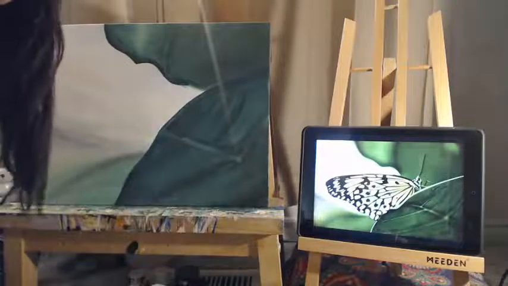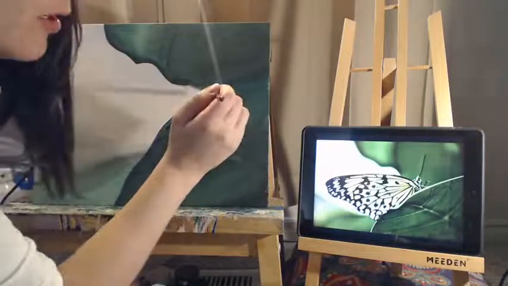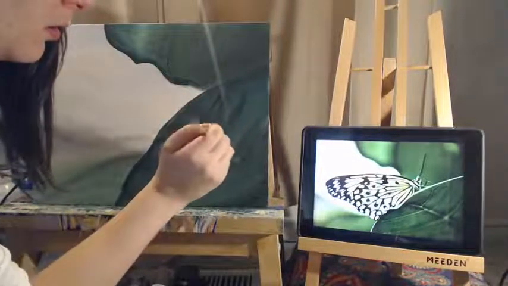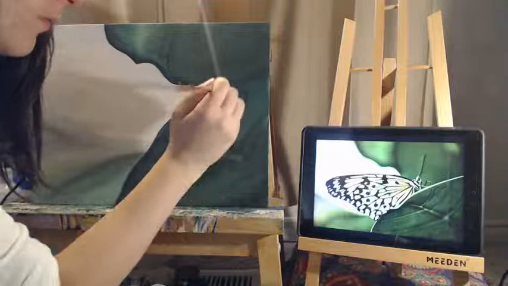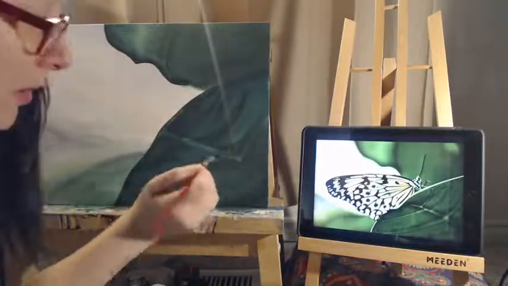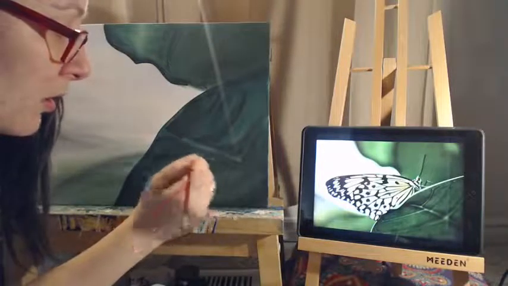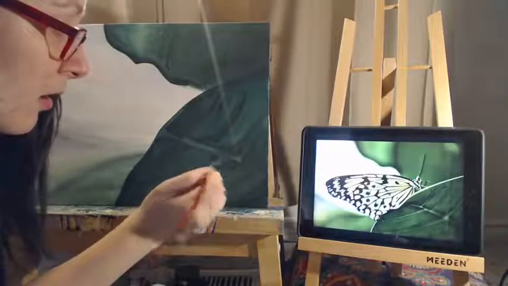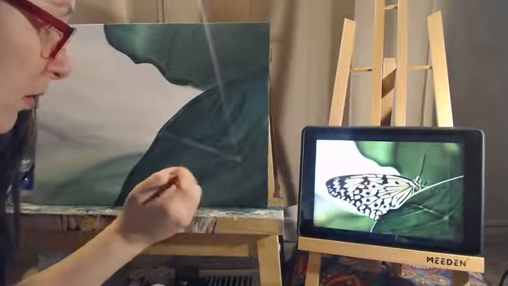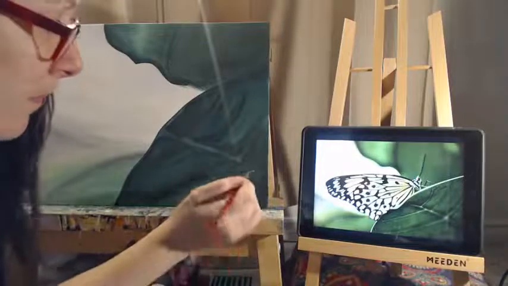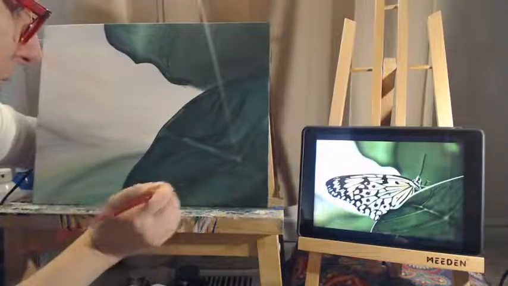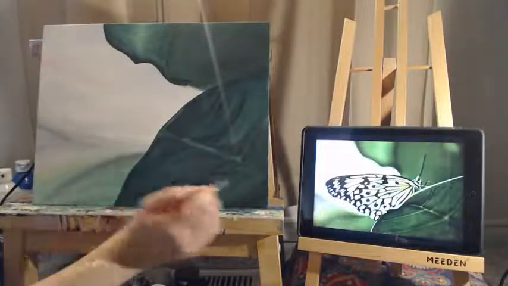I need a little bit more. Where are you? Okay, and then in here, it's also a little bit darker right near that line. I'm just going to put that in too. Okay, so we have a little bit of shadows happening.